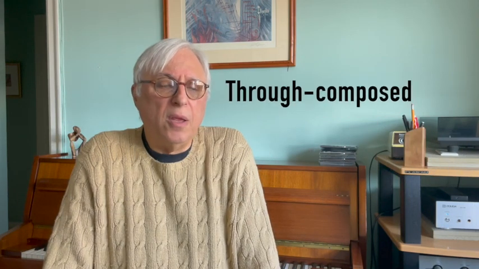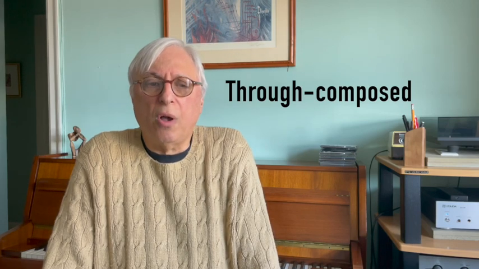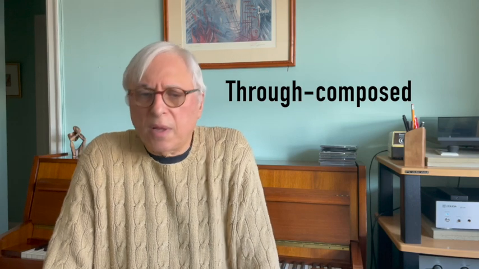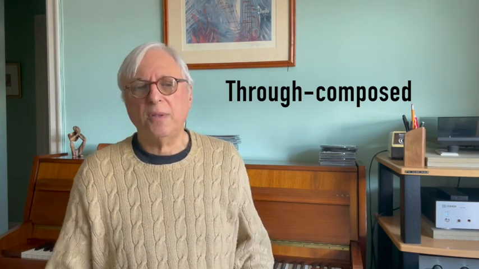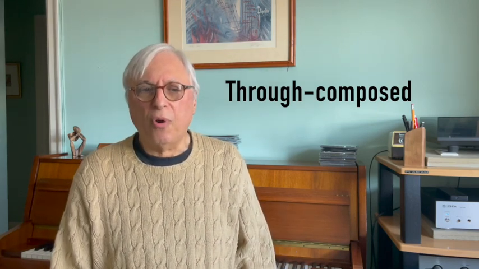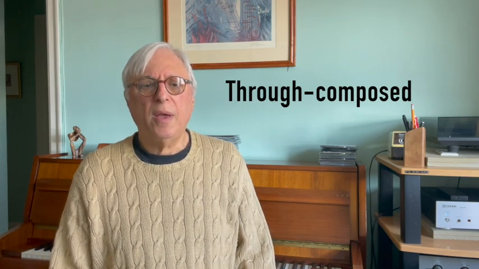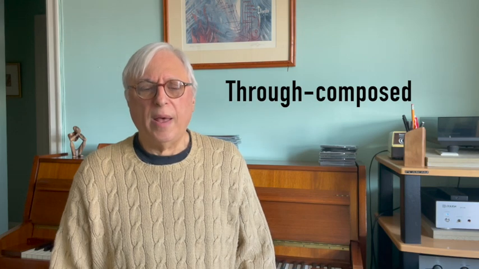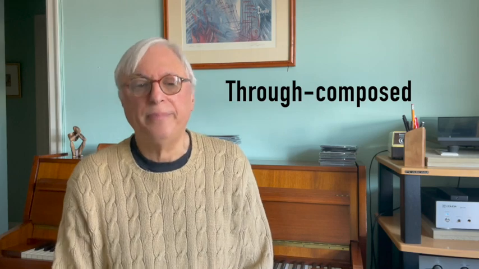Some pieces are through composed. That is, they don't use a song form, like a lot of classical symphony. If you listen to a Beethoven symphony, he generally doesn't use song forms. It's just motivically developed, and so it's not as repetitious, and it's a little harder for us to understand.